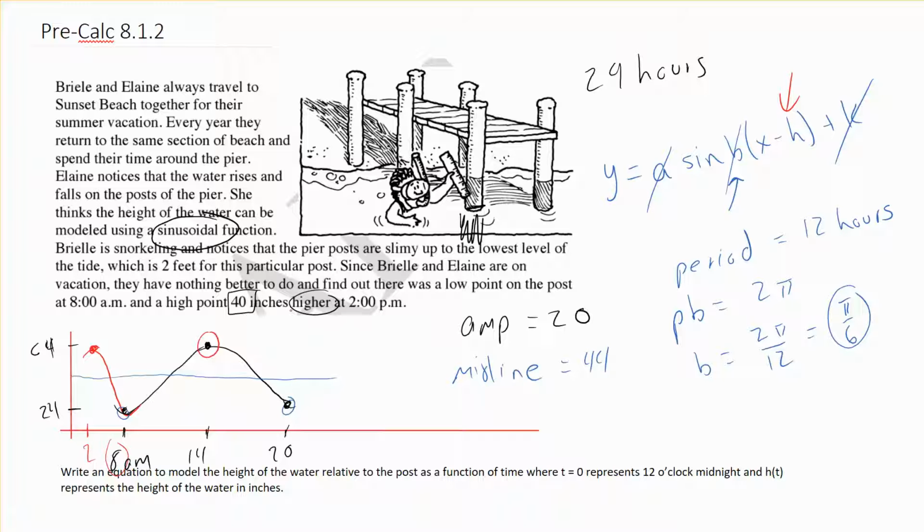So if I were to redo the graph, I'd probably put 2 a.m. in there as well. So I think this could be a 14 or a 2. And I really like to use the first one I come to, so in this case it would be the 2. So I think a final equation would be y equals 20.